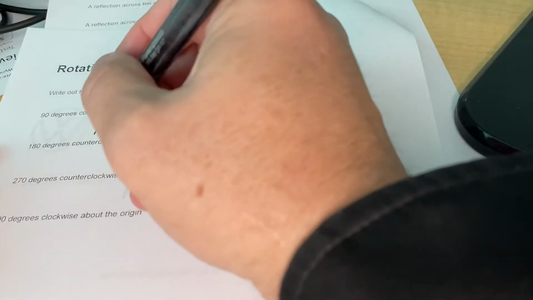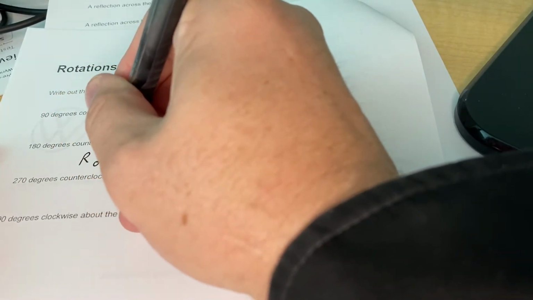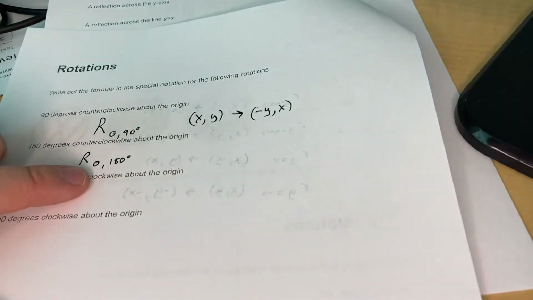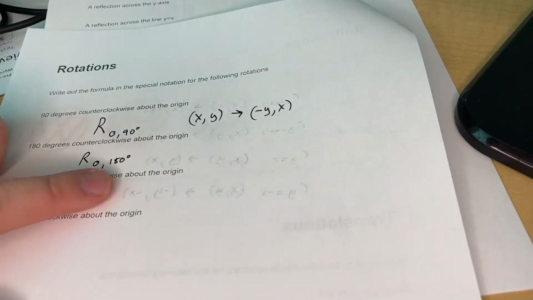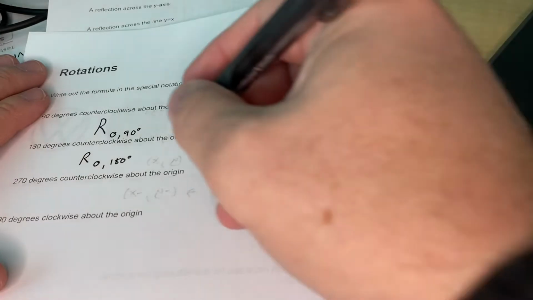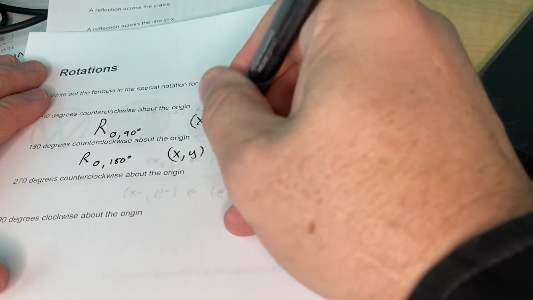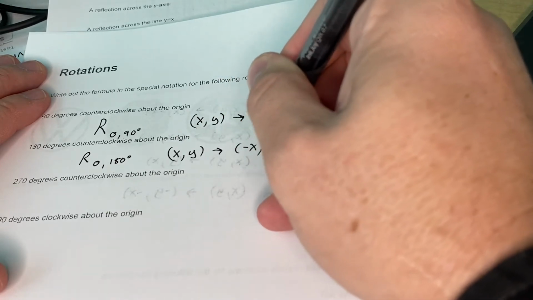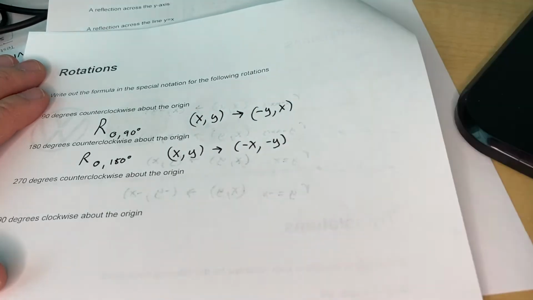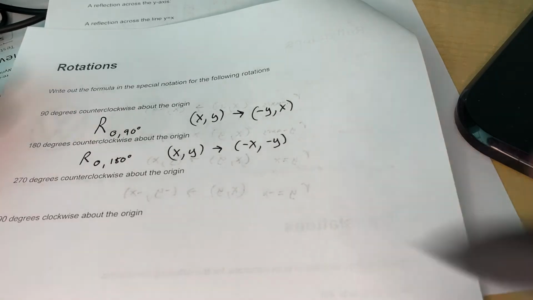A rotation of 180 degrees counterclockwise, R with a subscript of 0 of 180 degrees, a rotation about the origin of 180 degrees. And on this one, clockwise, counterclockwise, doesn't really matter. You end up in the same spot. This one's going to go (x, y) is going to become (negative x, negative y). It's awfully close to some of those reflections. So you really have to make sure you're differentiating on this one.